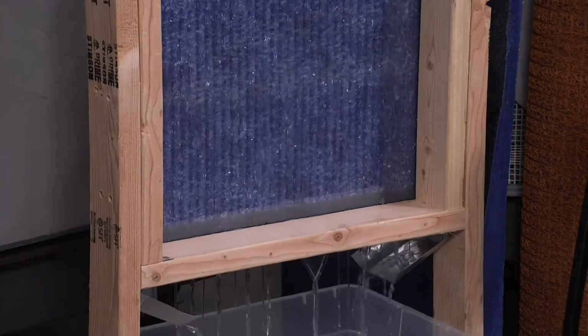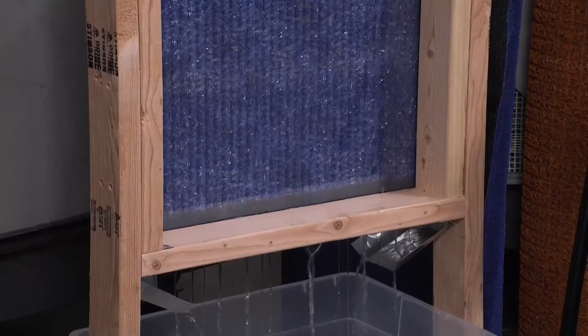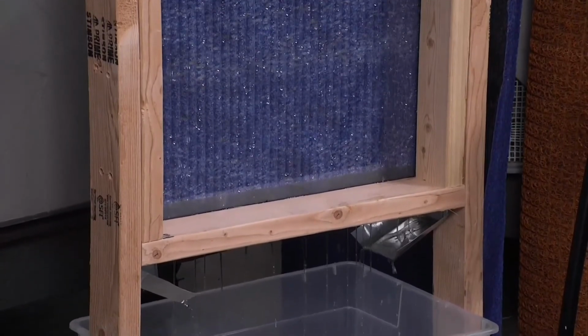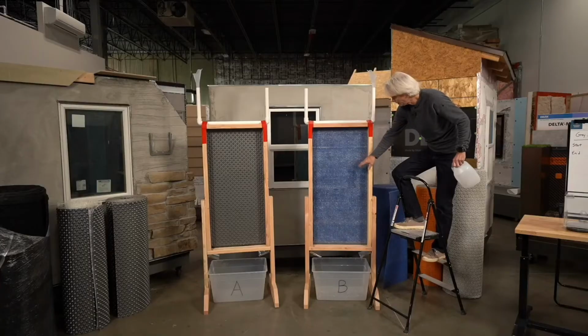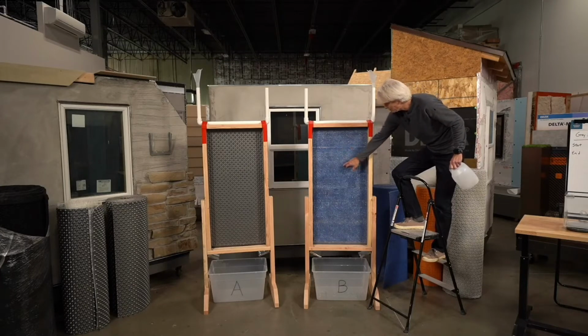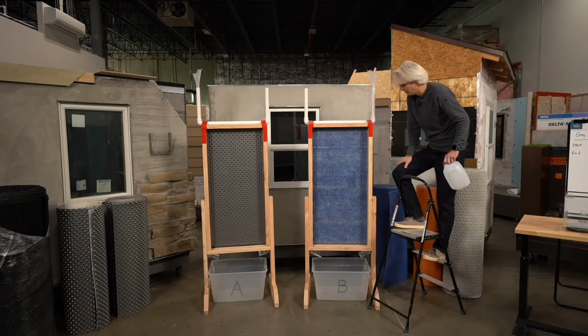And there you can see the water running through here. You can see some is trapped on the surface. It could happen on OSB as well. And then as we look closely, you'll see some of those water droplets will be perhaps even trapped on the nylon fibers that are in there.